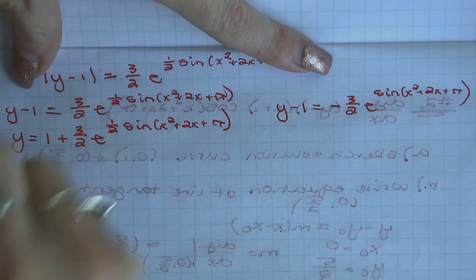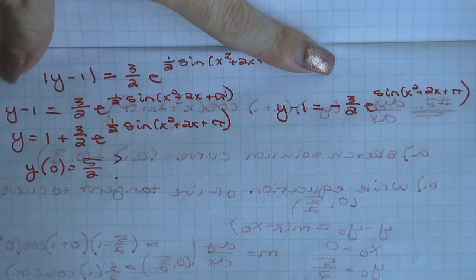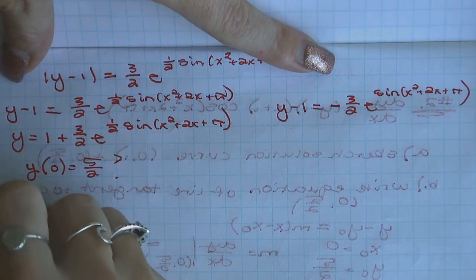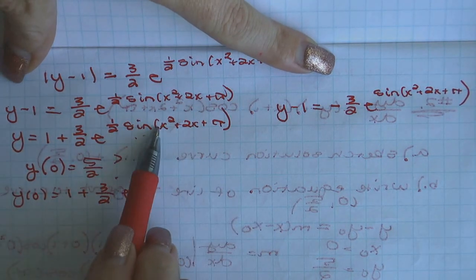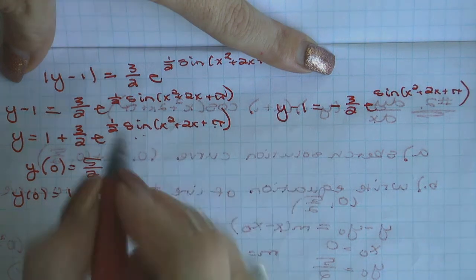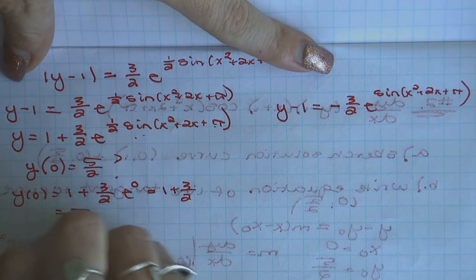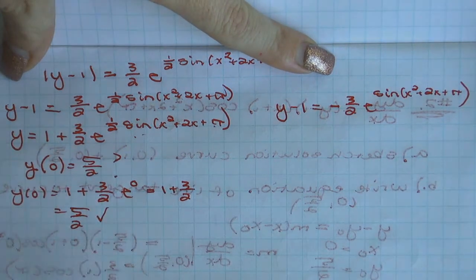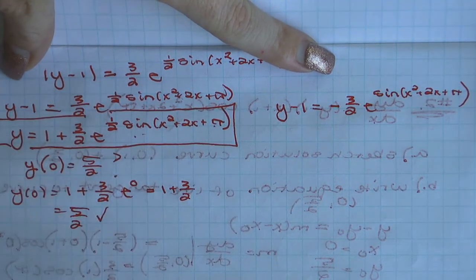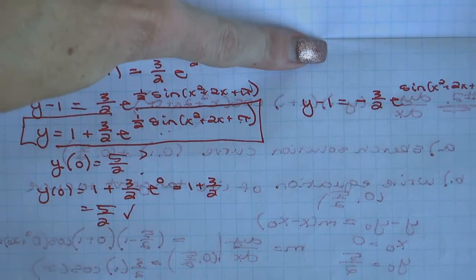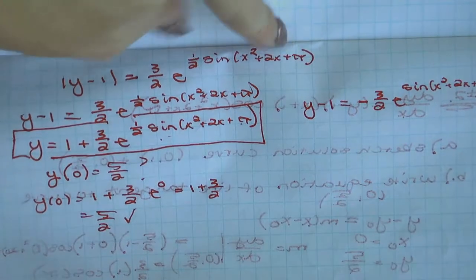Does the positive version satisfy that y sub 0 equals 5/2? Well, y sub 0 is going to be 1 plus 3/2 times e to the, well, 0 means I've got sine of pi, which is 0. So it's going to be e to the 0. So that's 1 plus 3/2, which equals 5/2. Awesome. So I don't need to move forward to solve for that negative version, because I see that my positive version satisfies my initial condition. If this guy didn't work out, then I do need to move to that negative version.